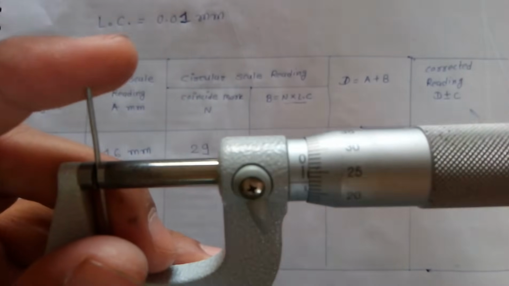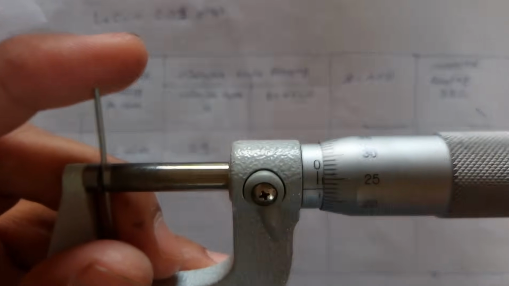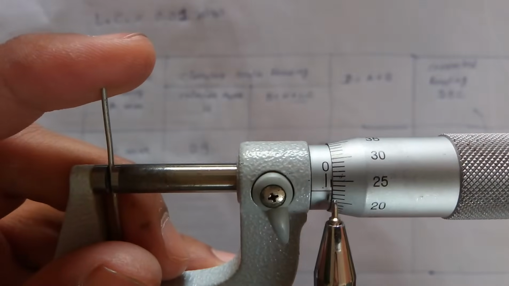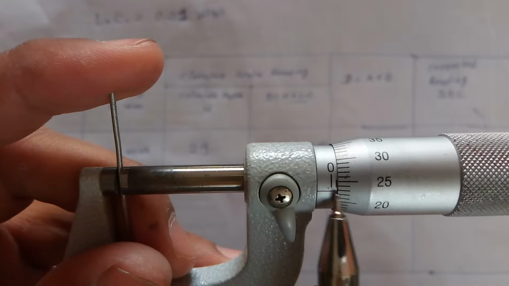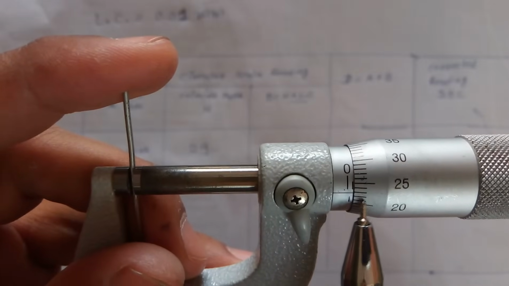In this case, the baseline is between 22 and 23. So we will write coincide mark 22. Now coincide mark n multiplied by LC. LC is 0.01. So 22 multiplied by 0.01 is equal to 0.22 millimeter.